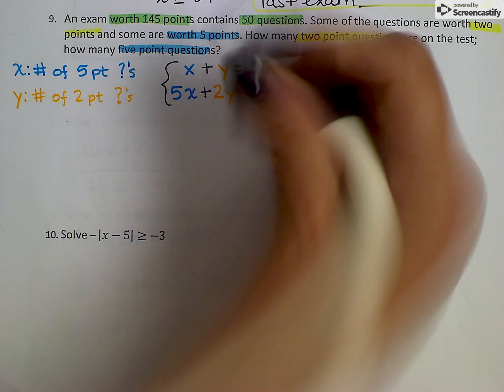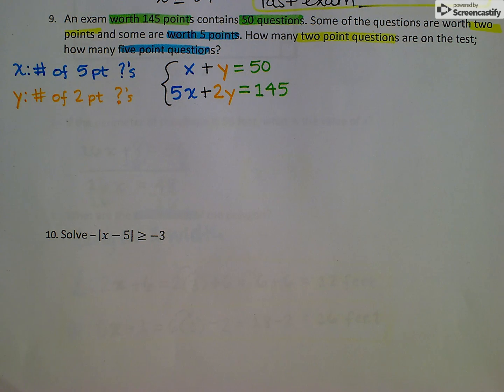Now, given this, you can use graphing. You could even use substitution or elimination. Now, this is on the calculator portion, so since we've already discussed how to solve systems of equations by hand, I want to show you different ways on the calculator to do this.